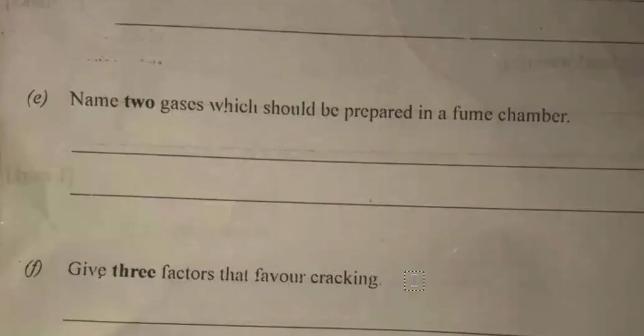Let's move. Next question says, name 2 gases which should be prepared in a fume chamber. What's the fume chamber used for? A fume chamber is an equipment used for preparing poisonous or toxic gases in the laboratory.